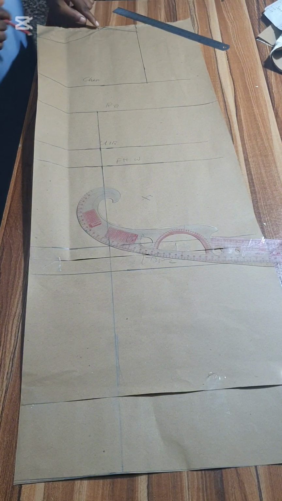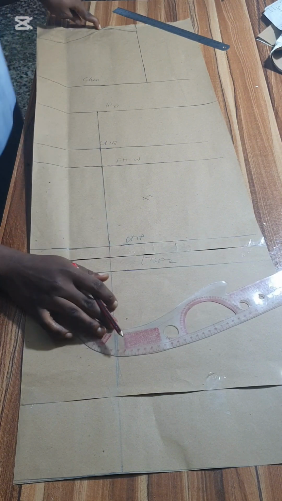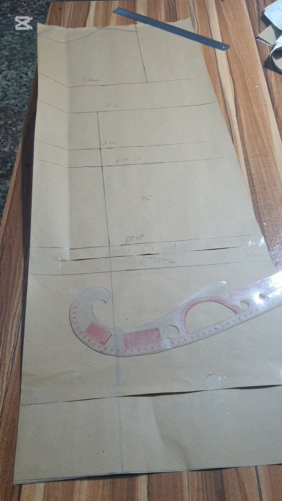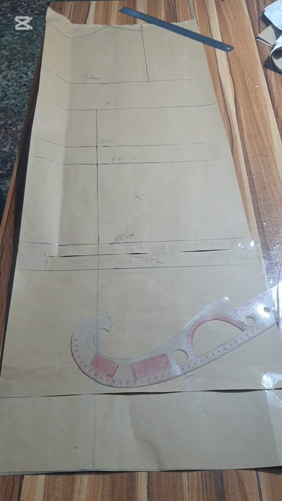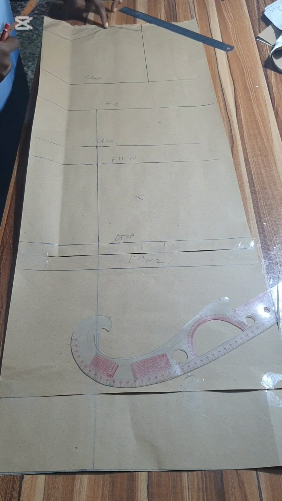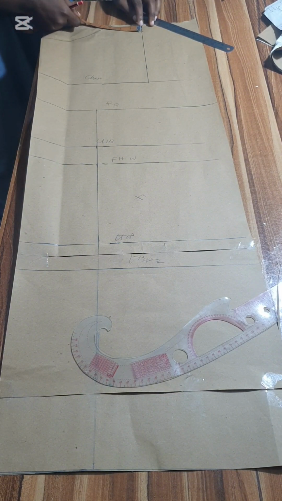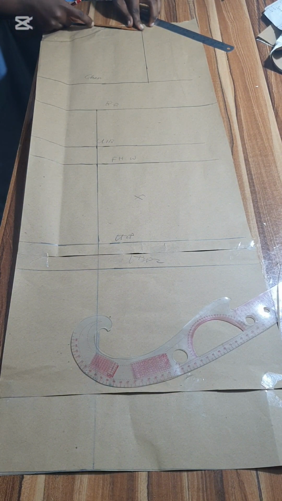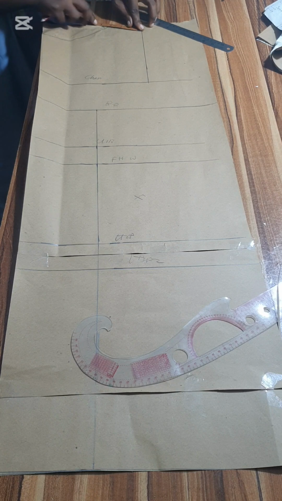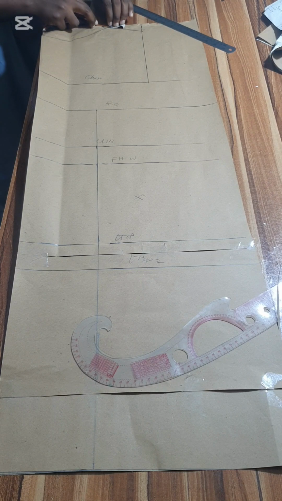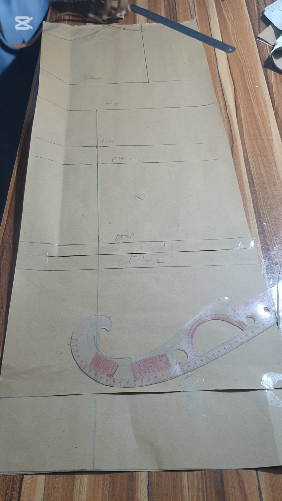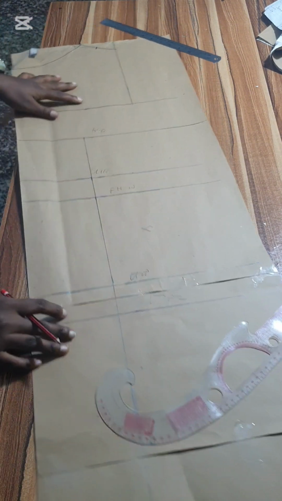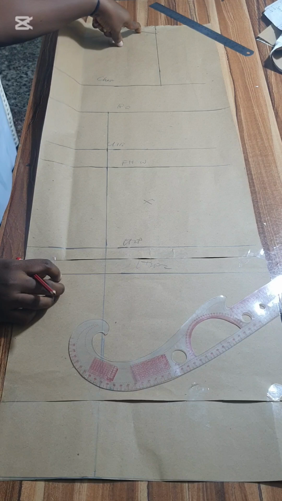Okay, so I have gaped now, like you can see here. I hope it's visible. Okay, it's quite visible. So I have gaped, as you can see here. So I'll go ahead now and measure what I have on my shoulder to divide it into 2. Okay, so I can get my shoulder dart, shoulder seam. Okay, so I have this to be my shoulder seam.